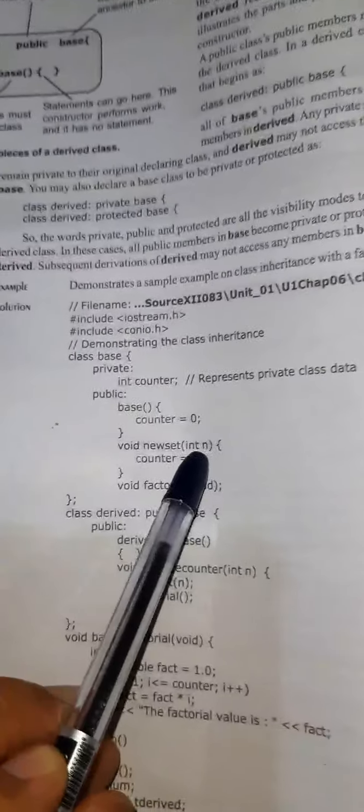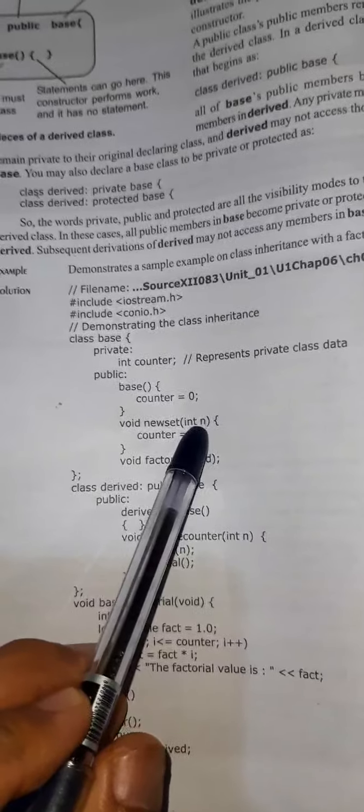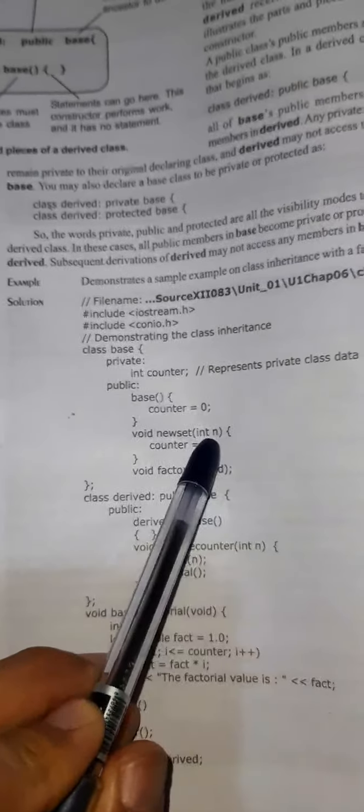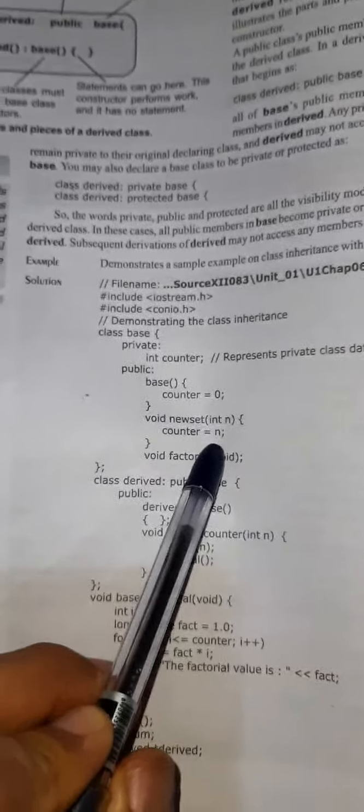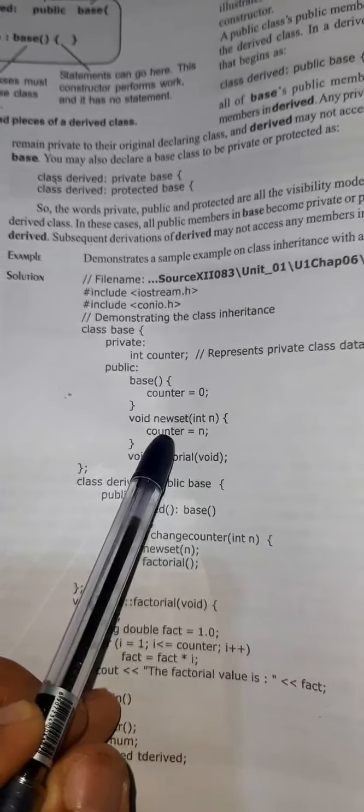This member function does not return any value. This function declares the parameter n of type integer, and the value passed to parameter n is transferred and stored in the counter variable.